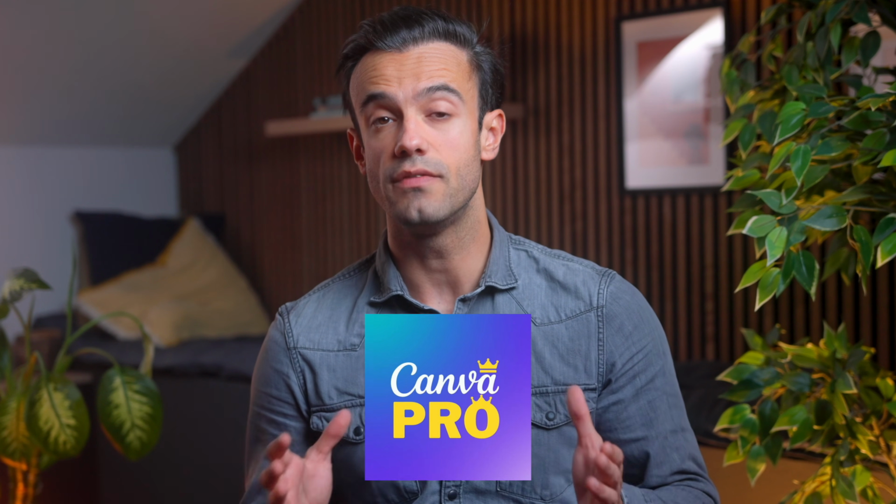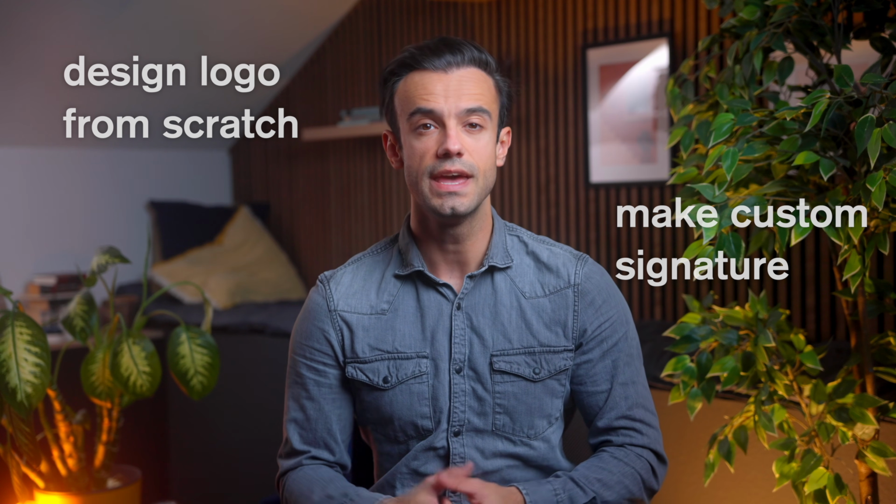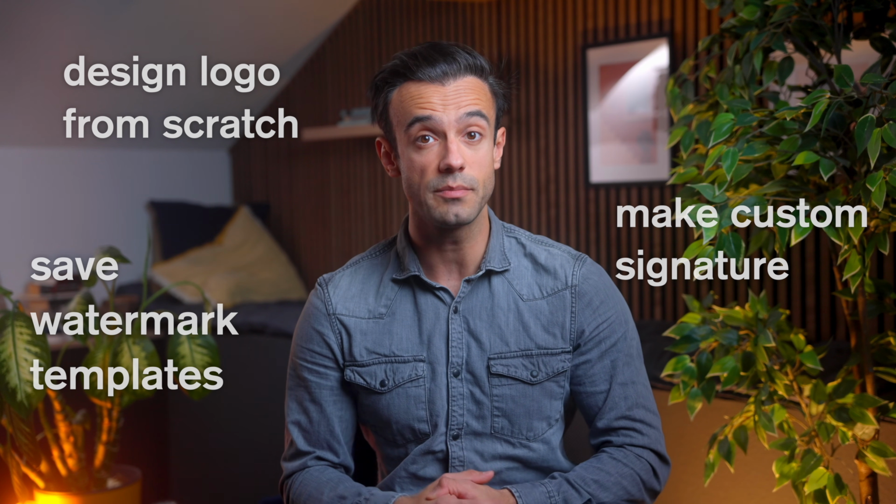And that's pretty much all you can do in Canva for free. Let's be honest, you get way more freedom if you're a Canva Pro user. You can design a logo from scratch, make a custom signature to use as a watermark, and even save different watermark templates for later. Super handy. But hey, today we're focusing on comparing only free watermarking tools. So let's take a look at the pros and cons of each one.